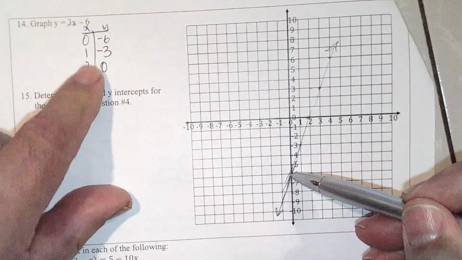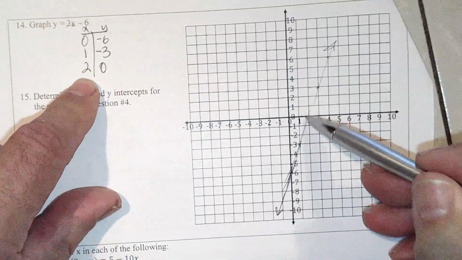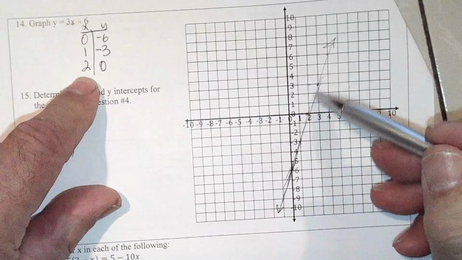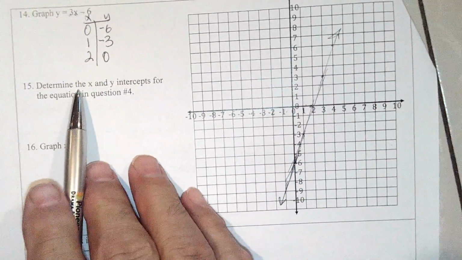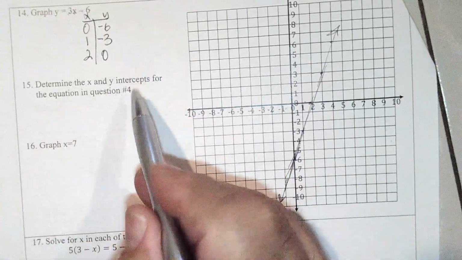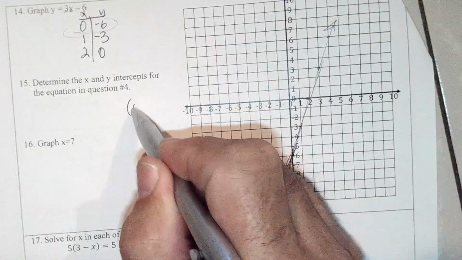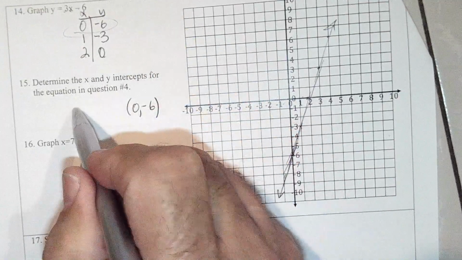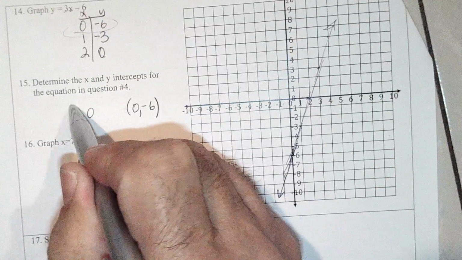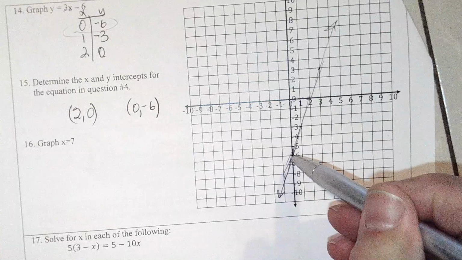So 0, -6, 1, -3, 2, 0. We're establishing the linear pattern. And I just so happen to have the y-intercept on my table and the x-intercept. It goes through 2, 0, and 0, -6.